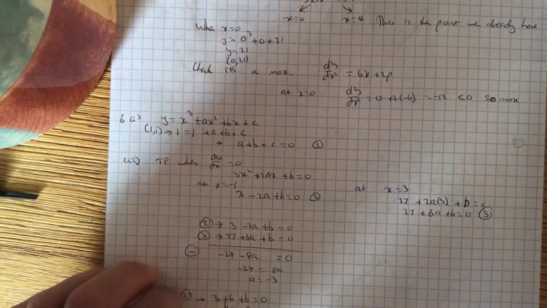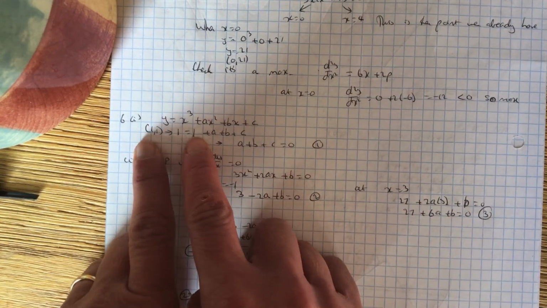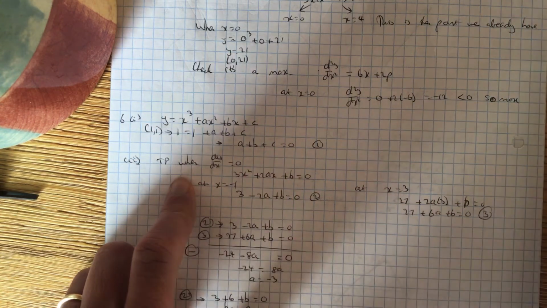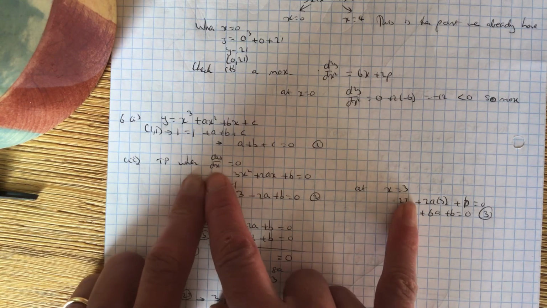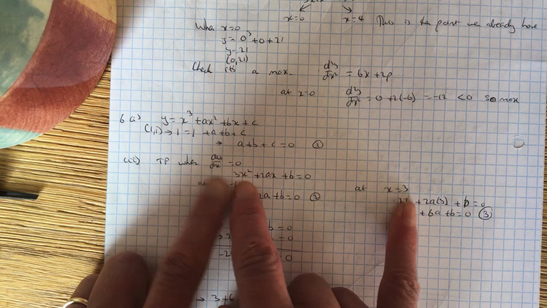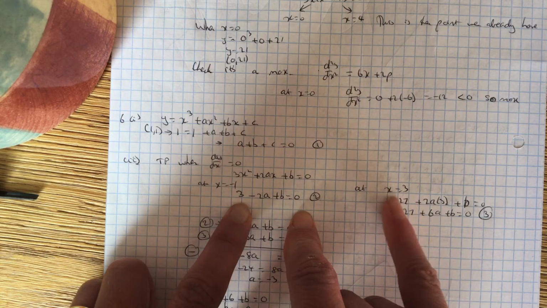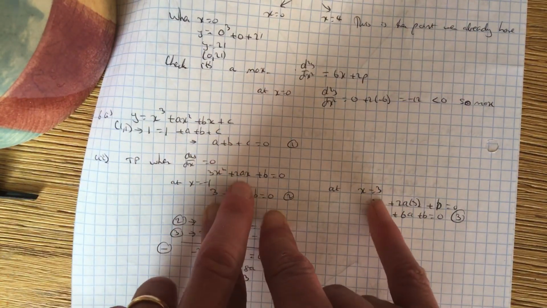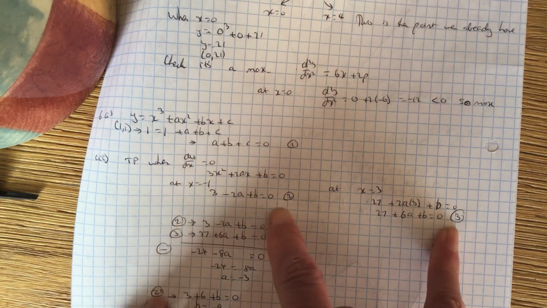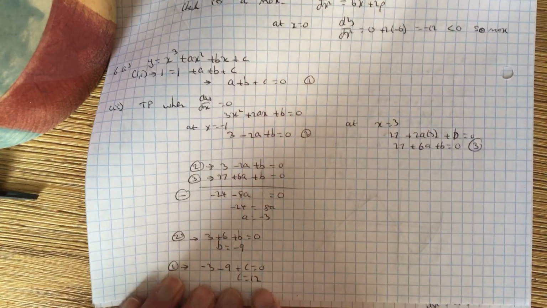And the last question. This curve goes through 1, 1. So first thing I did was I subbed in 1, 1. Then you're told it's got a turning point at x equals minus 1 and at x equals 3. So a turning point is when dy/dx equals 0. So put that equal to 0, sub in x equals 3 and minus 1. Here's an equation. Sub in 3, that's into your dy/dx equals 0 equation. And you get another equation. Solve those two simultaneously to get a and b. And then put a and b back into your original equation to get c.